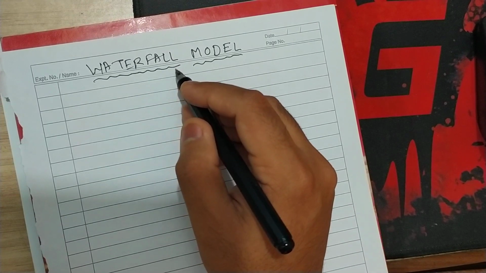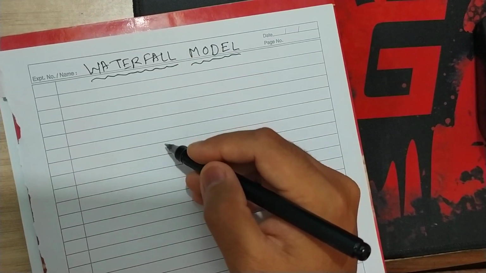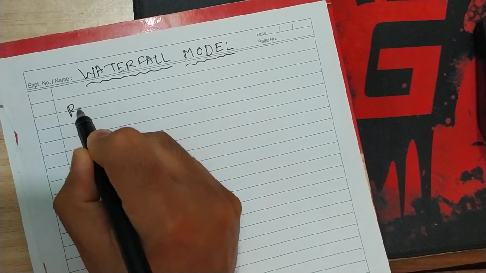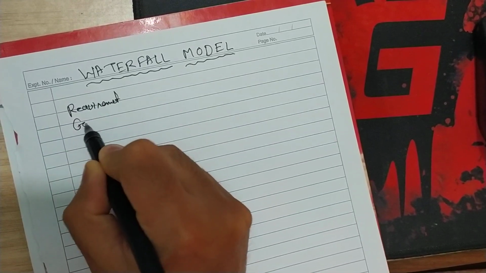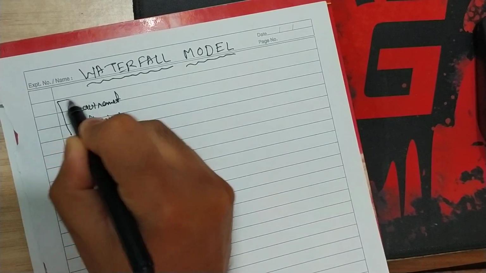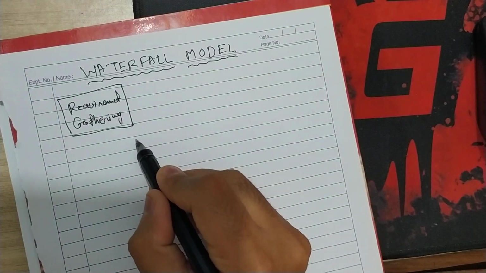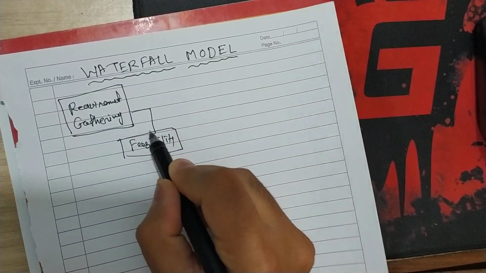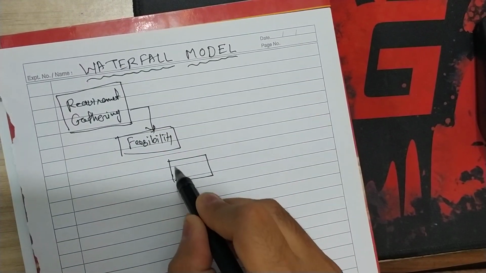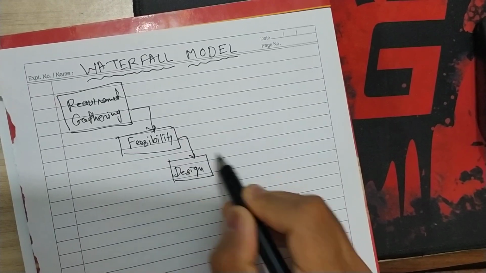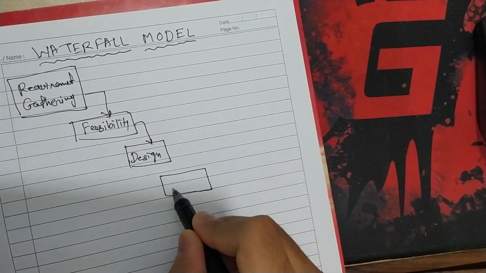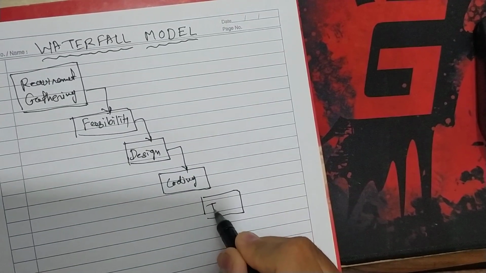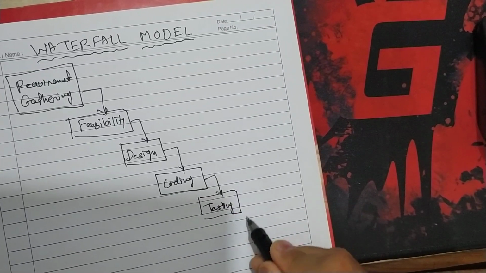So it consists of a step by step process which is followed step by step, and each step should be completed before moving to the next step. So these steps are: first is requirement gathering, next will be feasibility, next step will be design, after the design the next phase is coding, and after the coding the next phase is testing, and after testing there is maintenance.